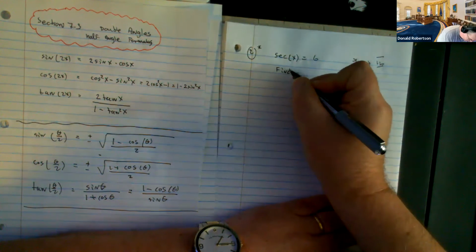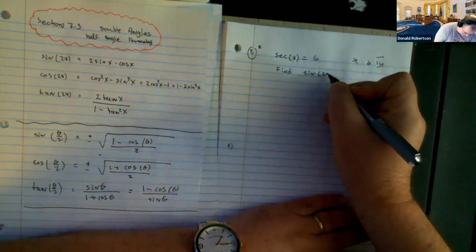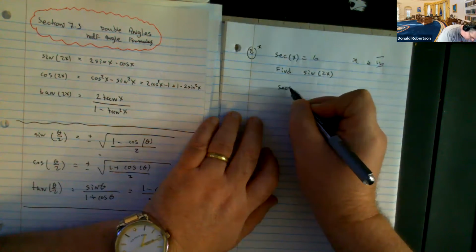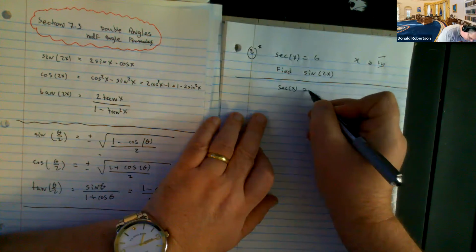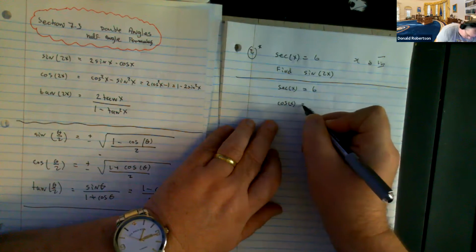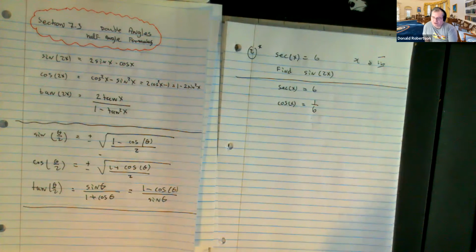Let's find the sine of 2x. I'll start off with my secant of x being 6. I don't like secants or cosecants or cotangents. I'm going to turn it into one of the three major ones: sine, cosine, or tan. Are you comfortable that if secant is 6, the cosine is 1/6?